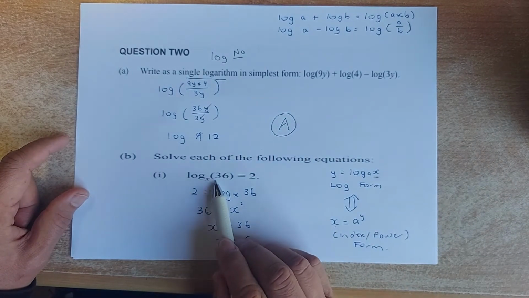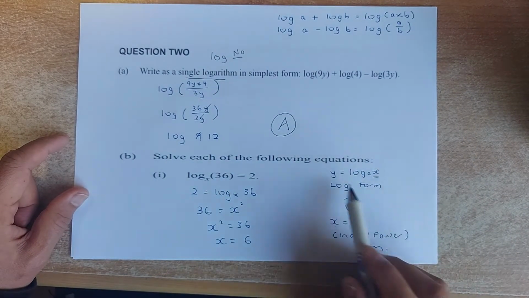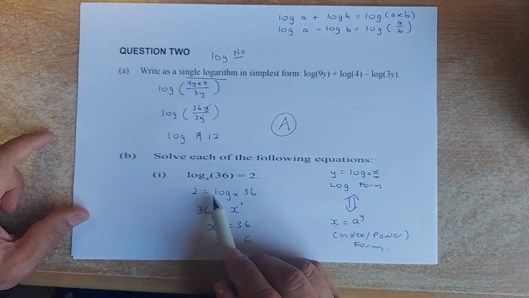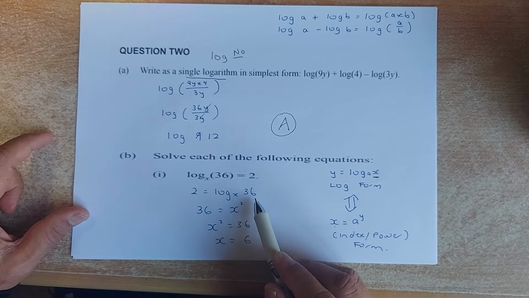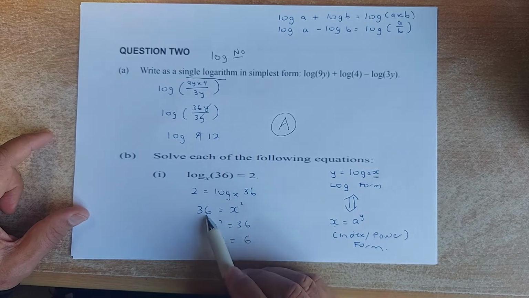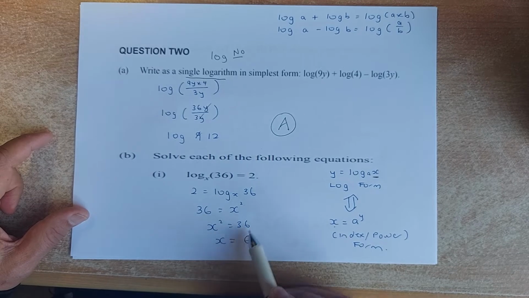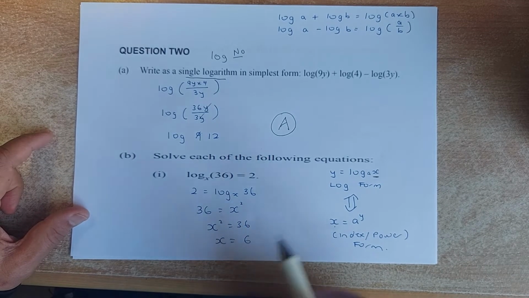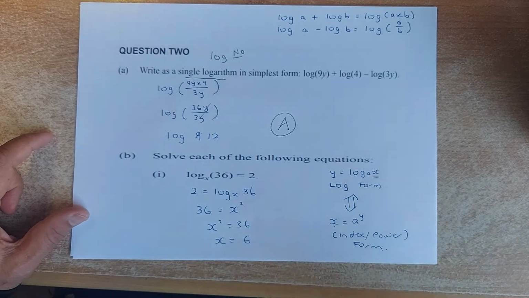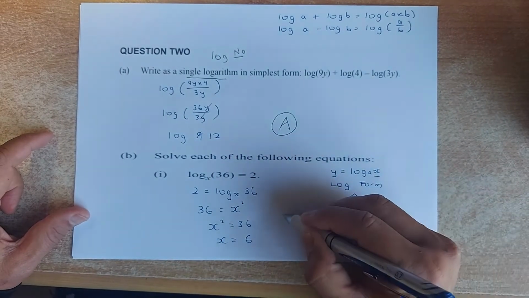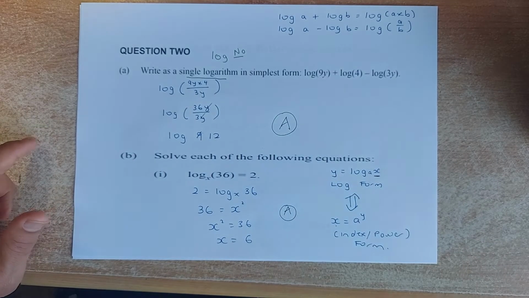So log base x of 36 equals 2. The first thing we do, I'm going to swap places. So 2 equals log base x of 36. Now the last number is 36, so 36 equals x to the power of 2. So x squared equals 36. X is the square root of 36, which is 6. It's supposed to be plus minus, but in a log question, the base cannot be negative. So that will be another simple achieve.